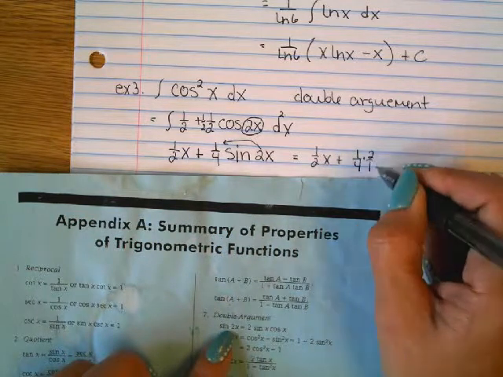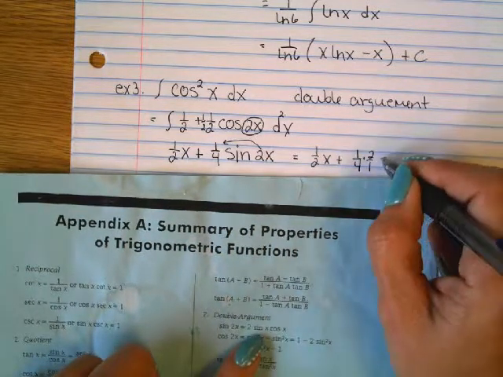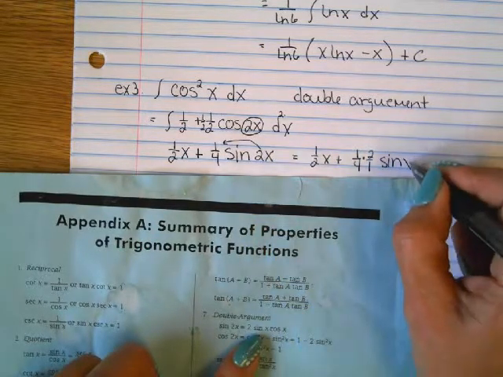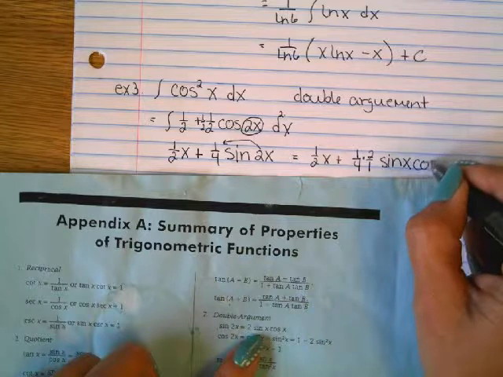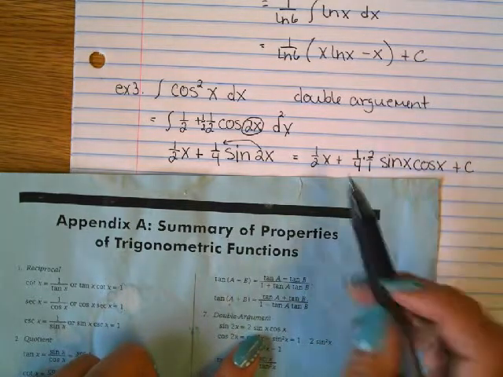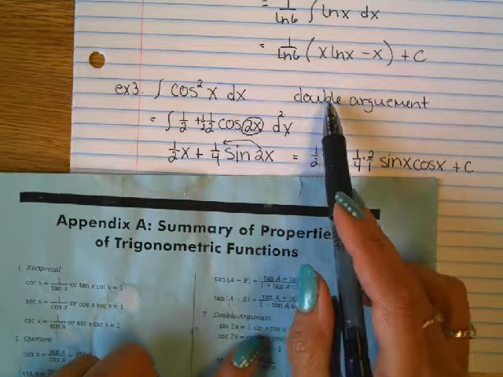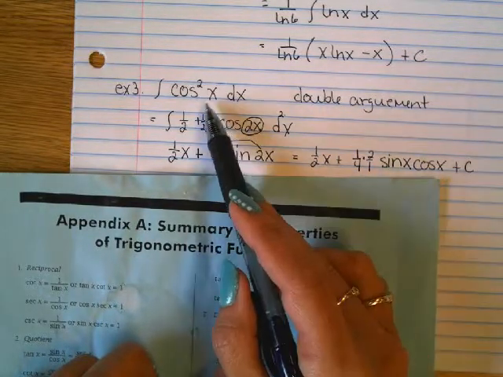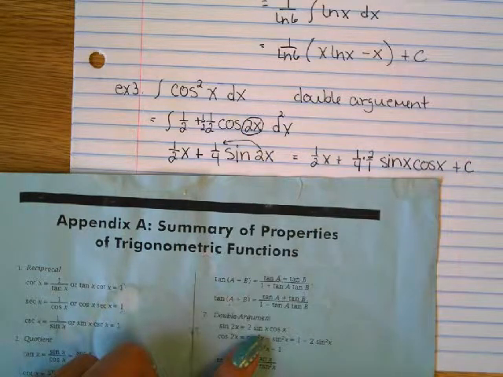So times 2. And then my sine, my angle gets cut in half. So instead of 2x, I'm down to x. And then times cosine x plus c. So we use the double argument twice, once to get it into a form that we can integrate, and then once to get it back to the form that it started in terms of x.